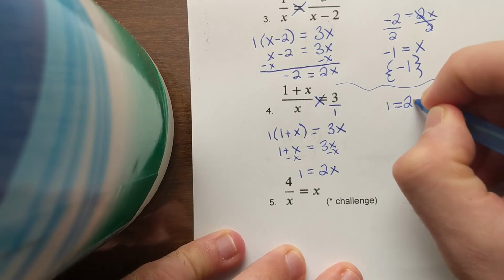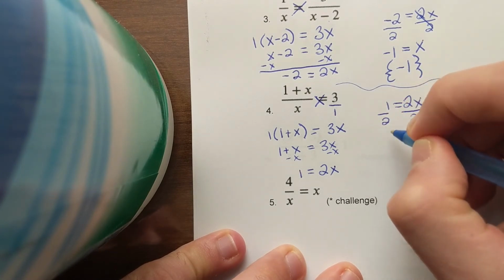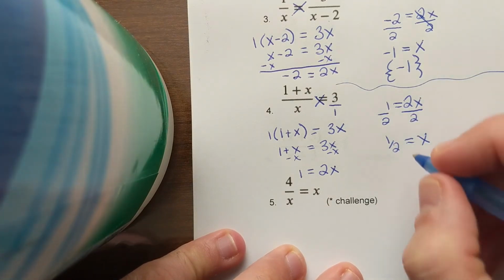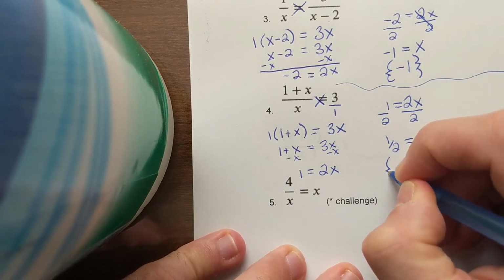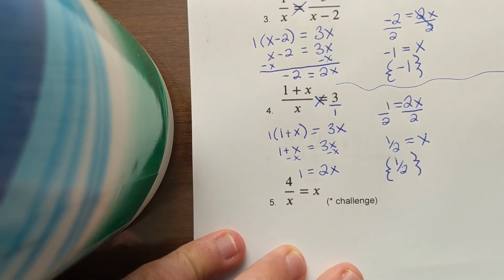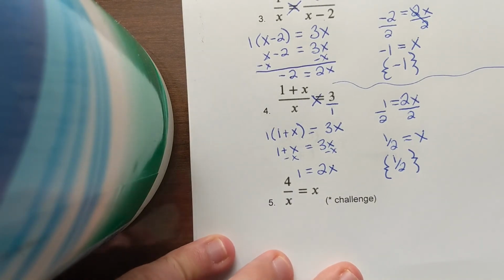So 1 equals 2x. Now I need to divide by 2, because 2x is 2 times x, and I will get 1/2 equals x. And again, it's fine to leave it as a fraction, although 1/2 clearly has 0.5, that's an equivalent decimal. It's just easier to leave as a fraction.